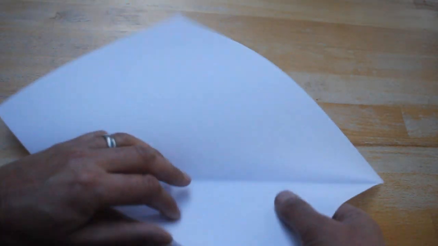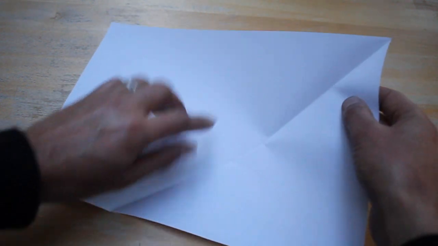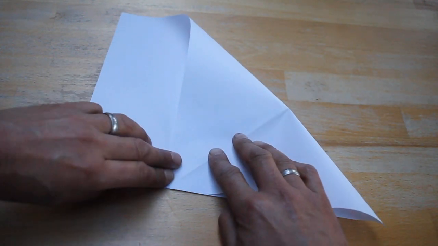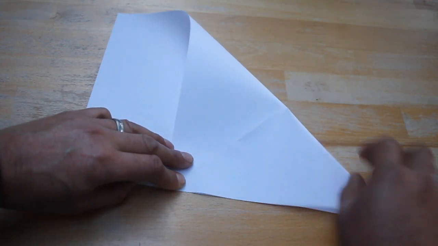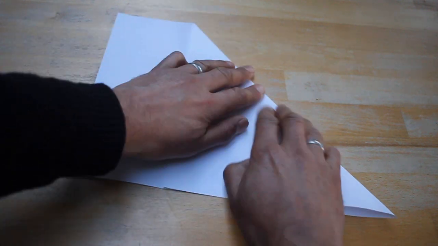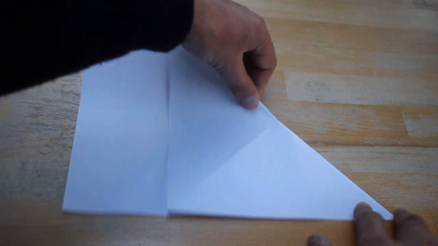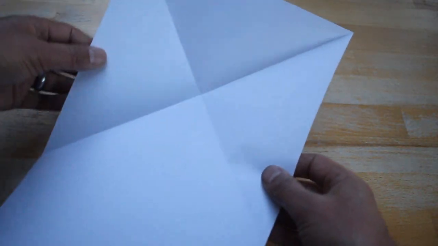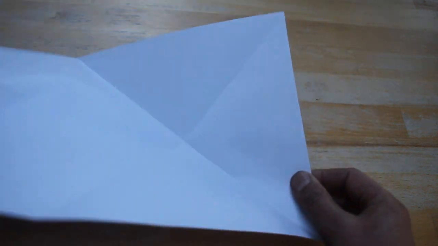Everything's repeated on the other side, it's symmetrical. So this line comes to this point. I normally do this with scrap paper because I like reusing stuff, but to make it obvious and easy for you, it's a fresh piece of copier paper, printer paper.